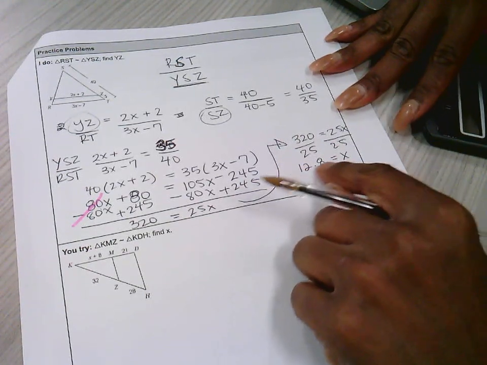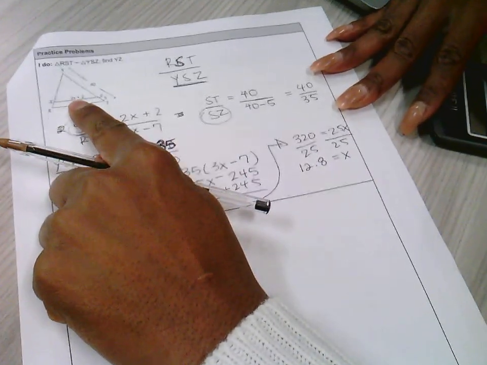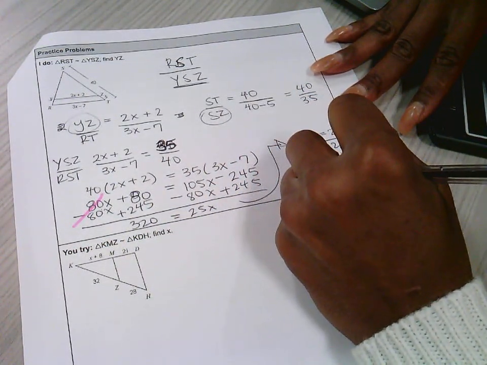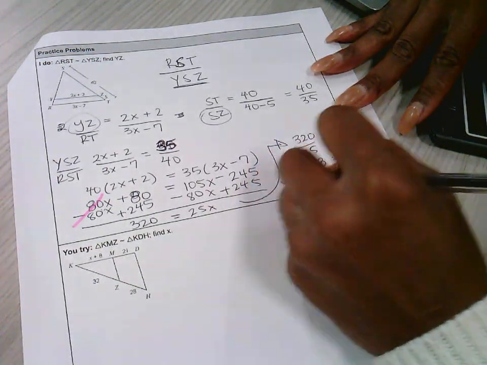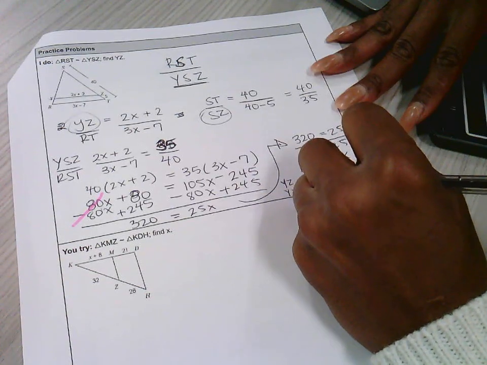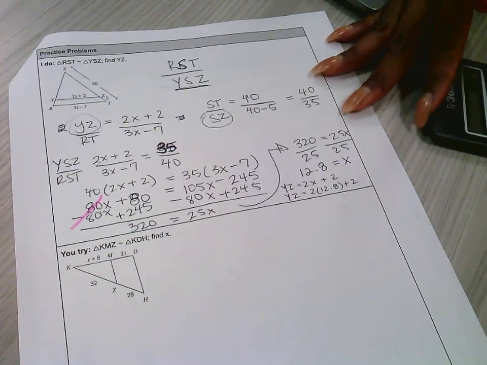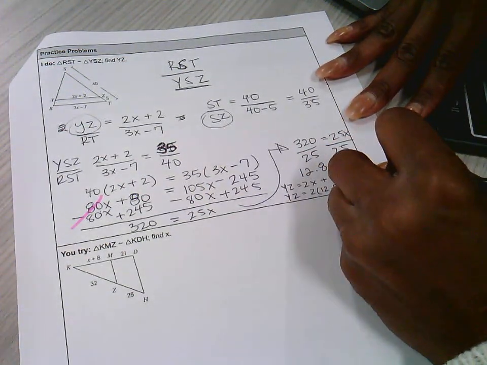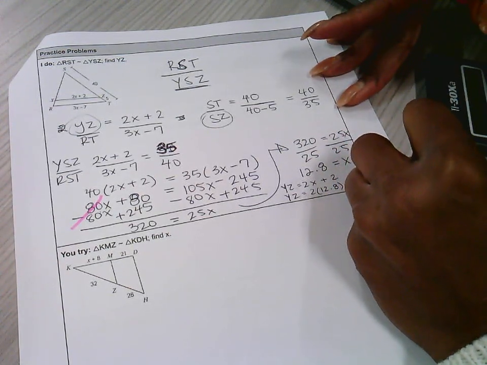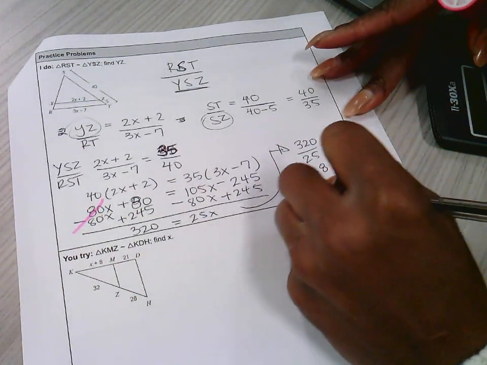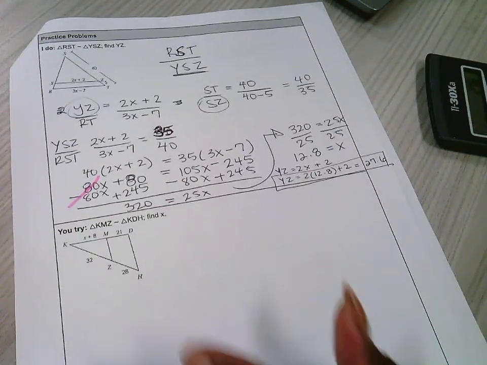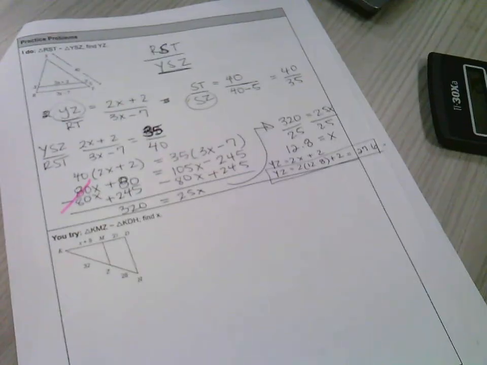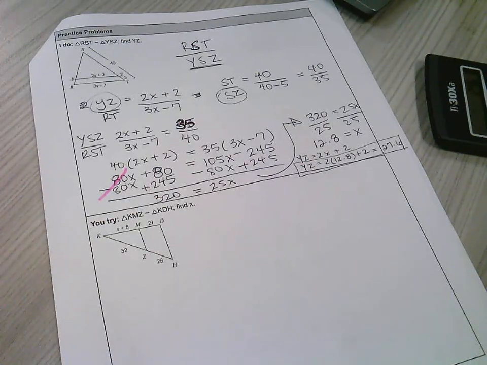So that equals x. So now we need to take that and plug that into the problem for YZ. YZ is 2x plus 2. So YZ is going to equal 2 times 12.8 plus 2. So multiply 12.8 times 2 and then add 2, and that is going to equal 27.6. That is going to be YZ. All right, you can go ahead and try these on your own, and that will be it.